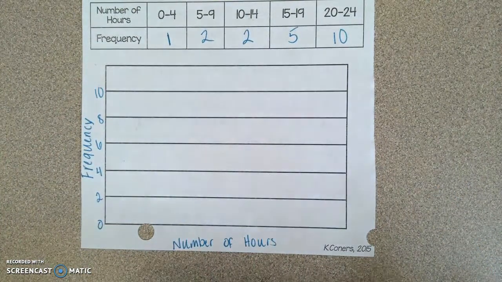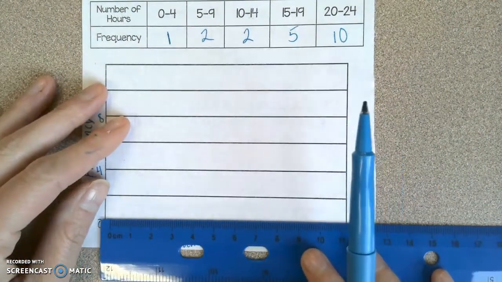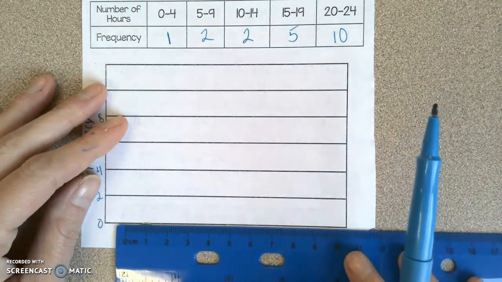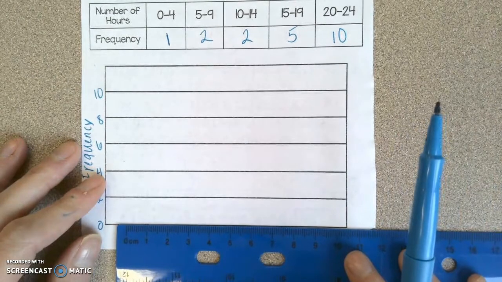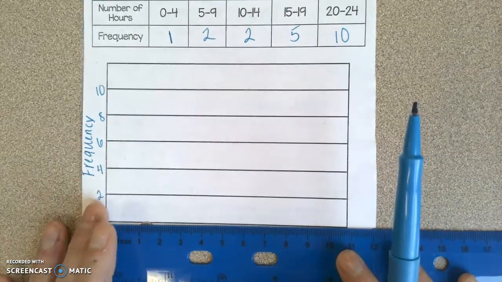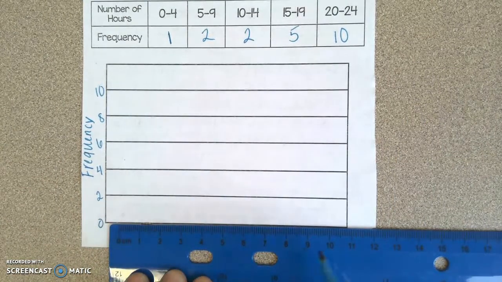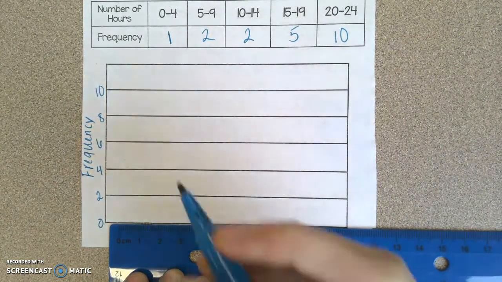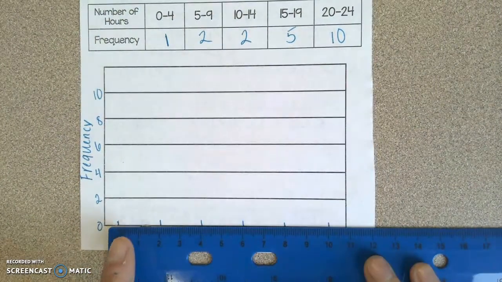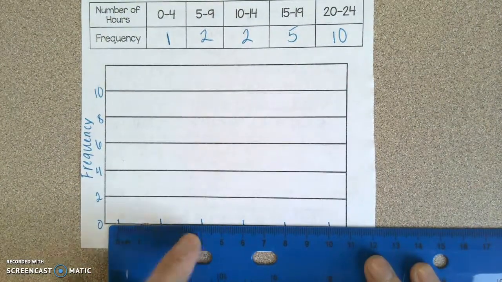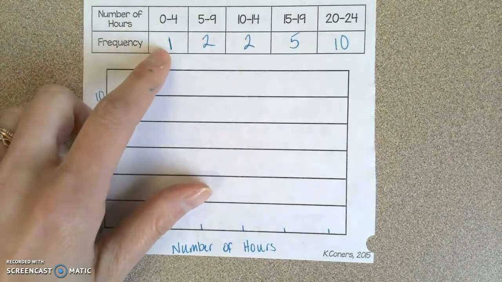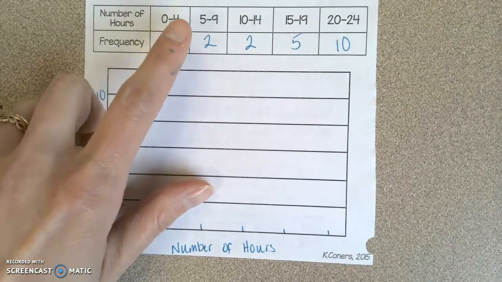I'm going to use a ruler for this. I'm just going to set it here, and it goes from 0 to about 11.5, so I'm going to go a little bit in towards the middle, from 0 to 10. Since I've got 10 centimeters, I'm using the centimeters here because I want them all the same width. I'm going to mark every 2 centimeters, so I know where my bars are going to go. I know 0 to 4 has 1, and 5 through 9 has 2.